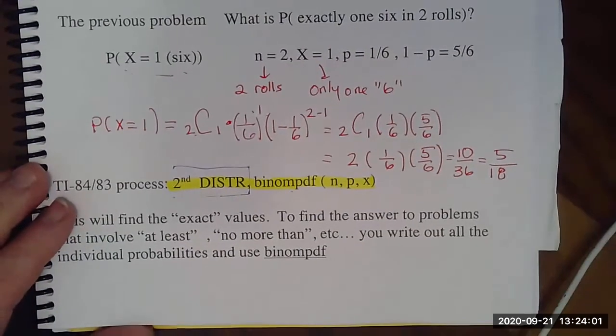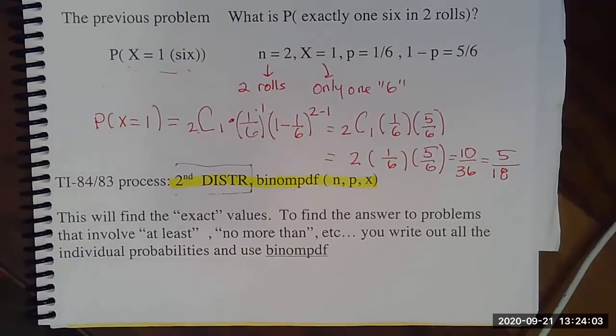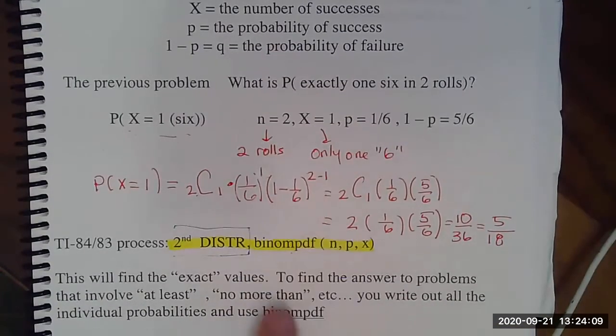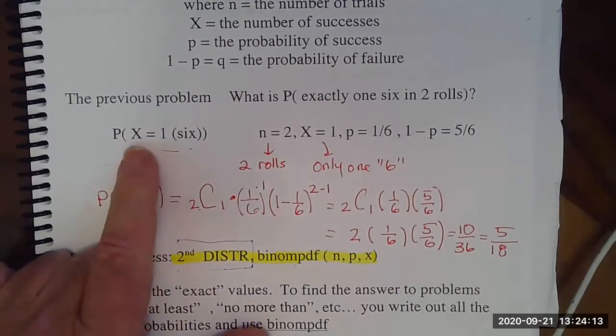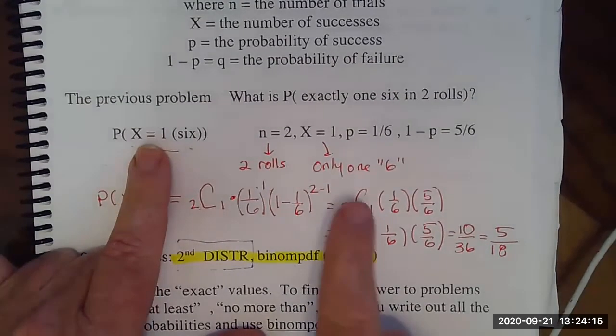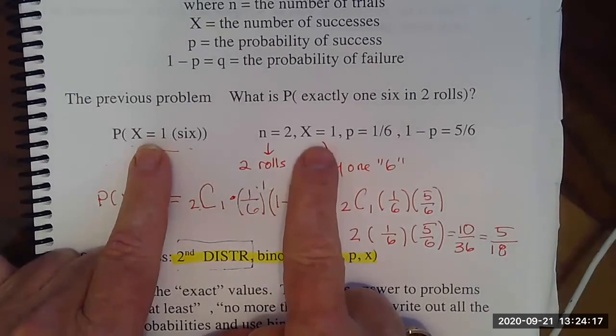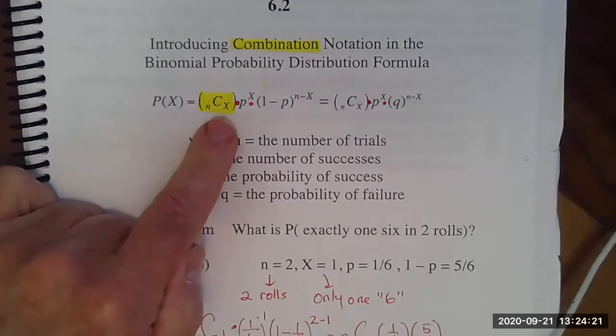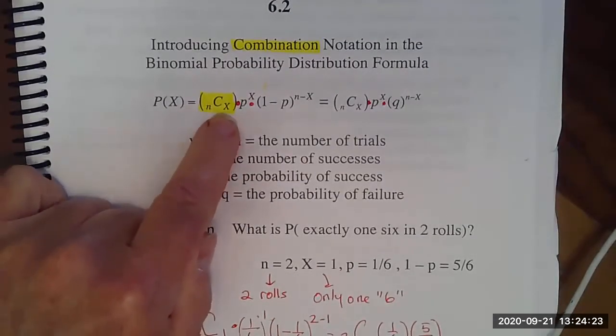Jeff, could you go over the N again? The N was 2, the P was 1/6, and what was the X? When you're only putting it in the calculator, see, it's like here. See how X equals? X equals 6, because of the formula.